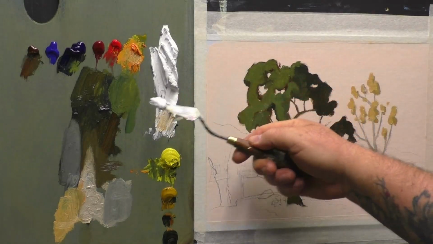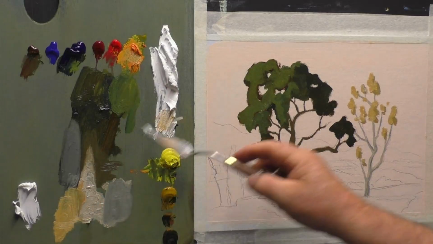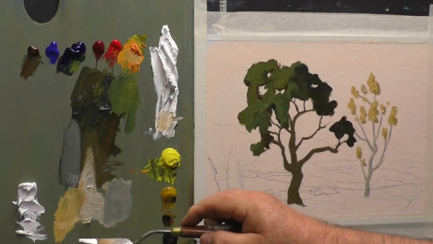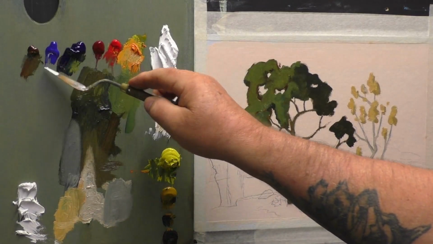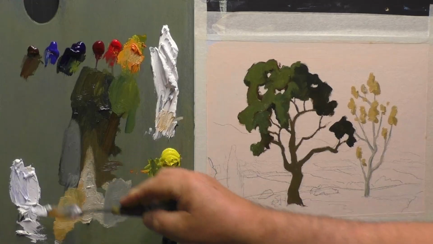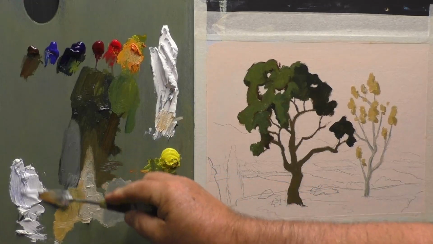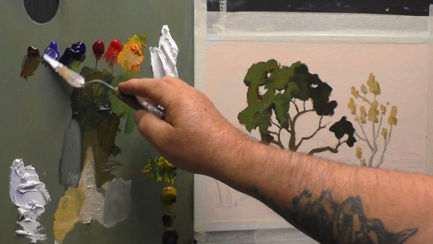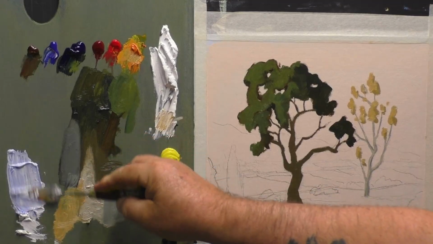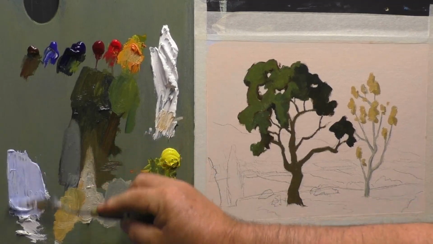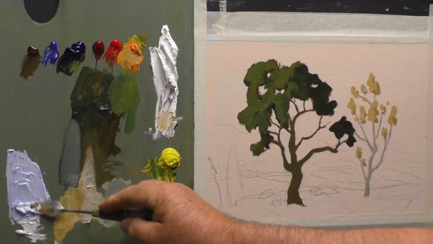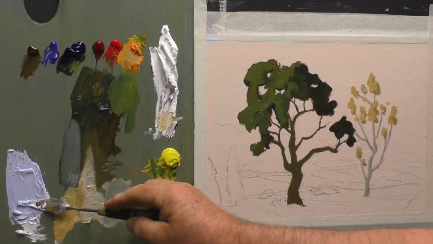So for that, I'm going to take quite a bit of white here, add in a bit of cobalt blue, and it will be light, it won't be a dark sky.